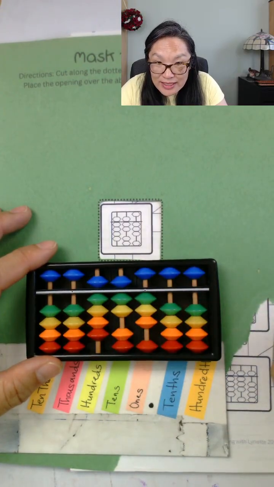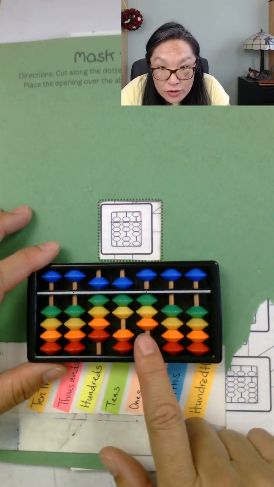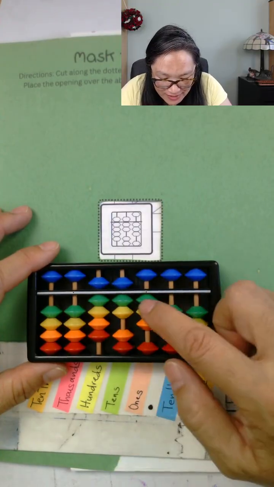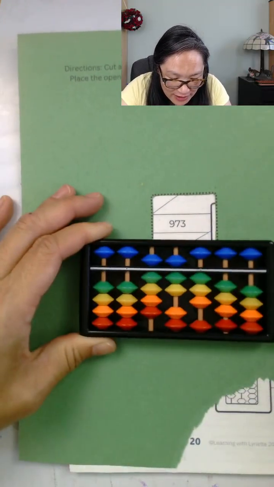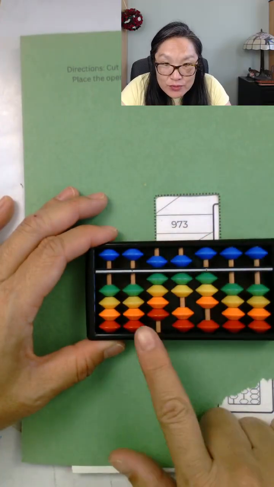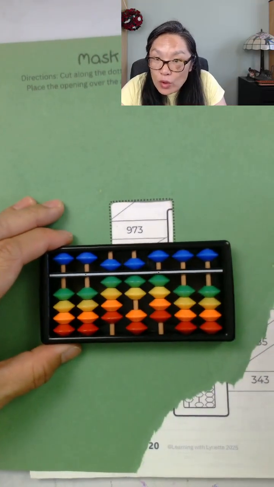Yes, it is 974. No, 973, because it's only 1, 2, 3. So when we're looking, 973 is what it looks like. 974 would look like that. That's all, one extra bead. Okay, that takes me to here.